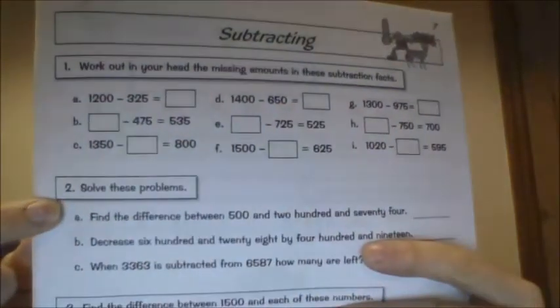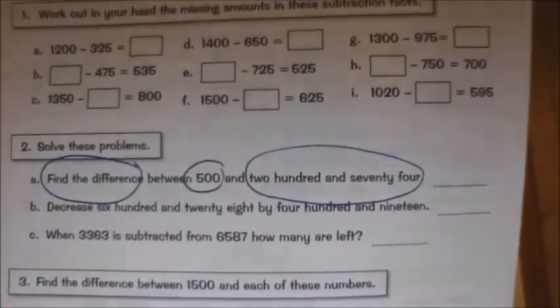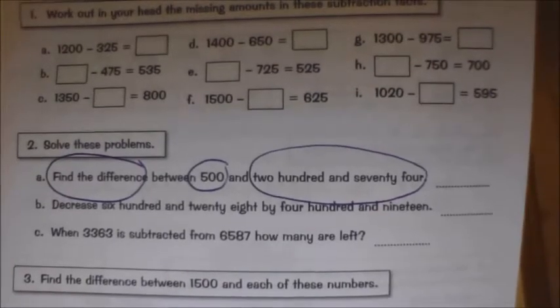The first one says find the difference, so I'm going to circle that because that tells me what I've got to do, between 500 and 274. I've circled what's really important to answer the question. Now remember, with subtraction, the biggest number goes on top and the smallest underneath. So on that one, I would do 500 take away 274. I'm going to go through that one with you.